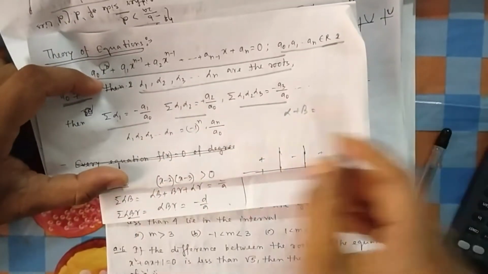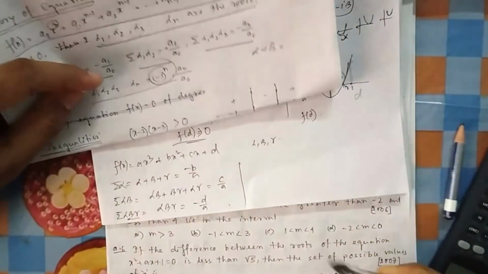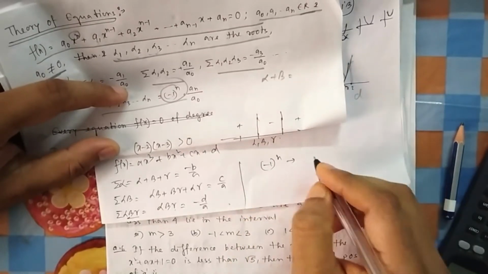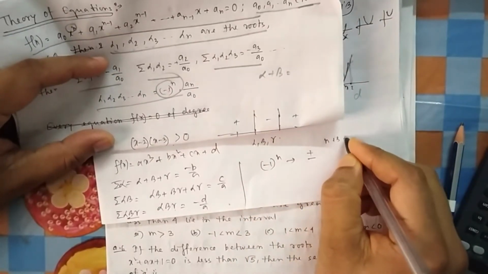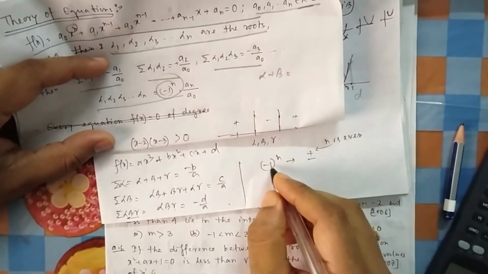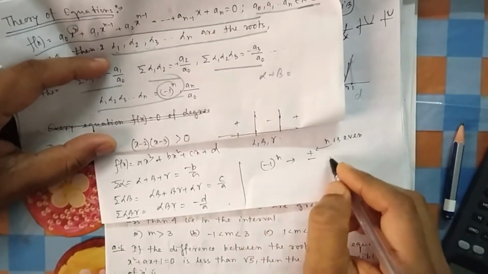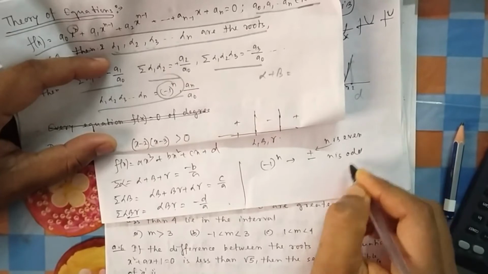So that's why they have given this (-1)^n a special symbol. This is done for plus-minus alternation. If n is even, then it is always plus: (-1)^2, (-1)^4 will be plus. If n is odd, then the output will always be negative.